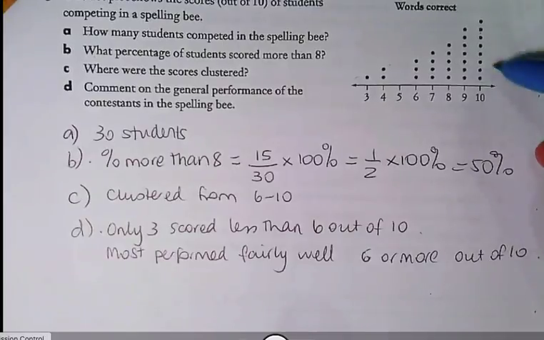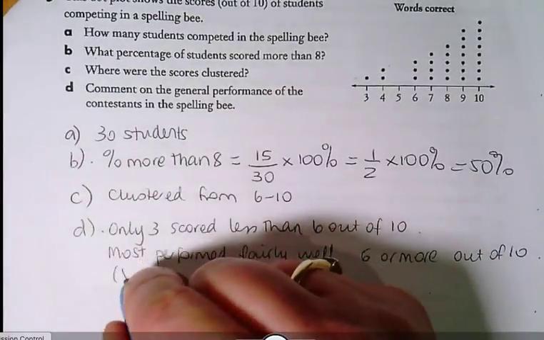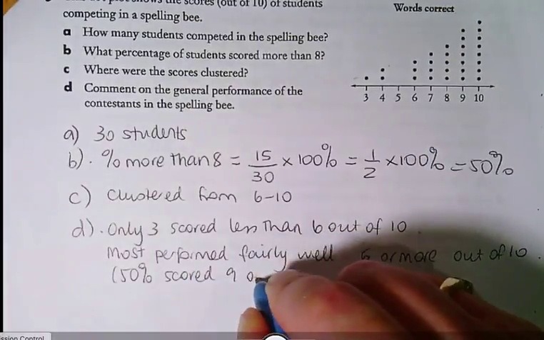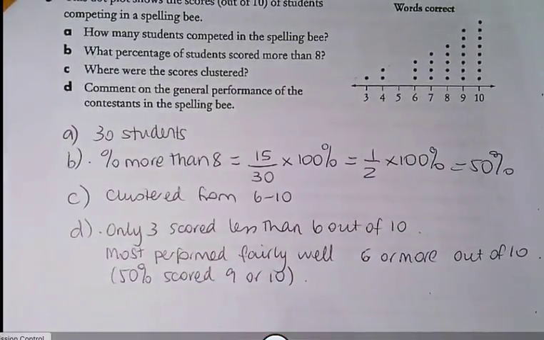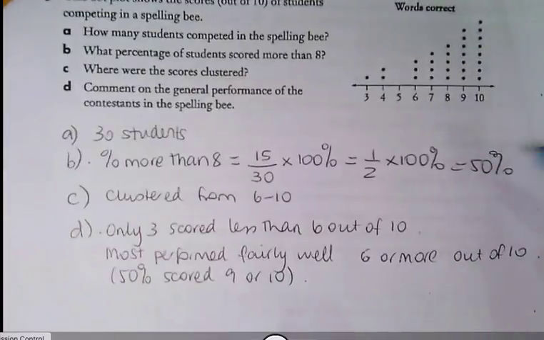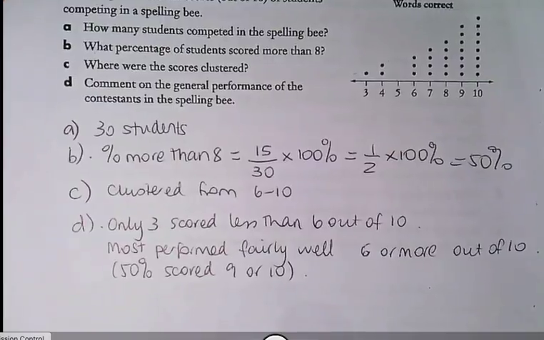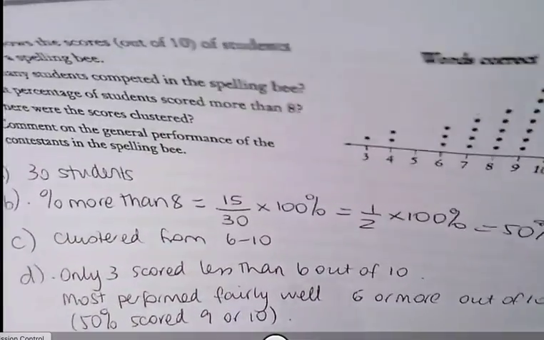And you could even say that 50% scored 9 or 10. Okay, so that just shows quite well that the students did well. In a dot plot, you can see the trend quite easily.